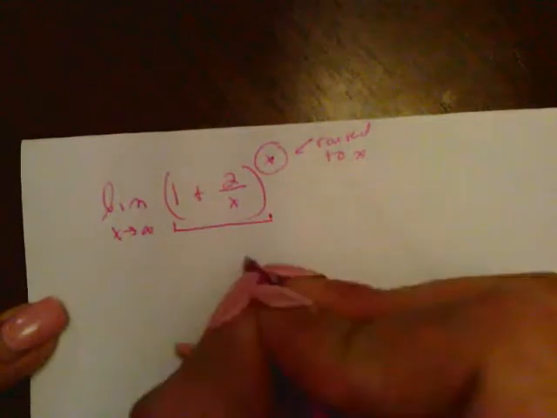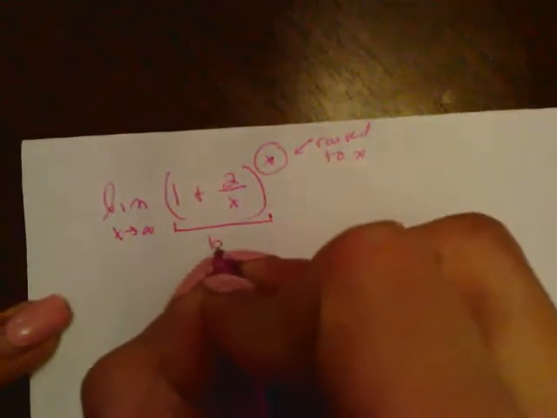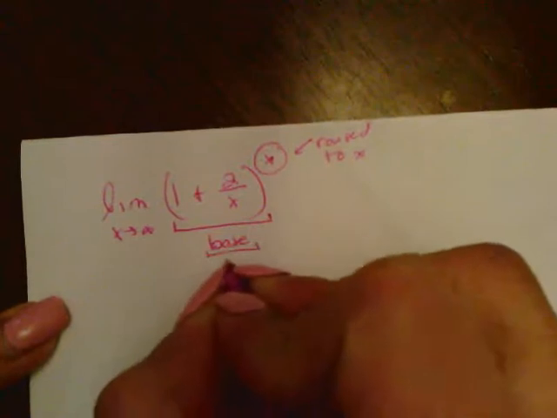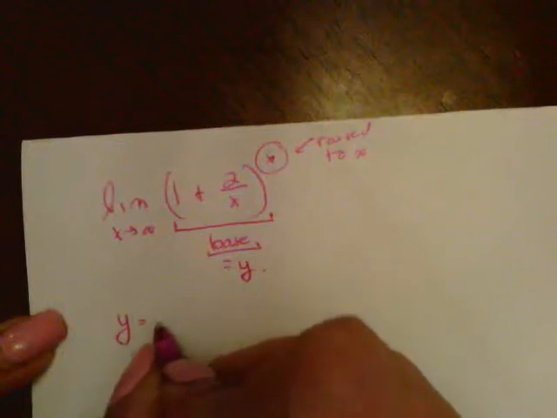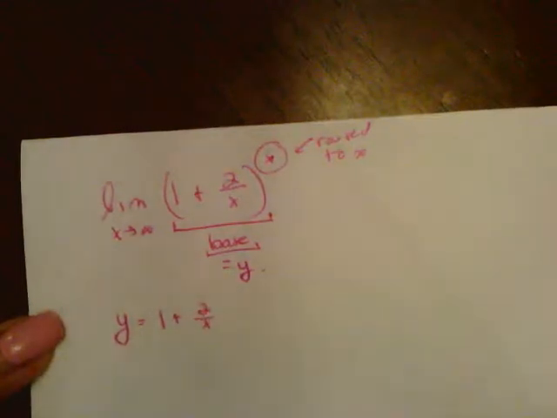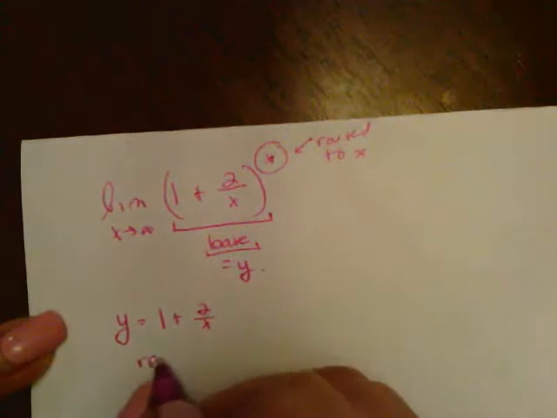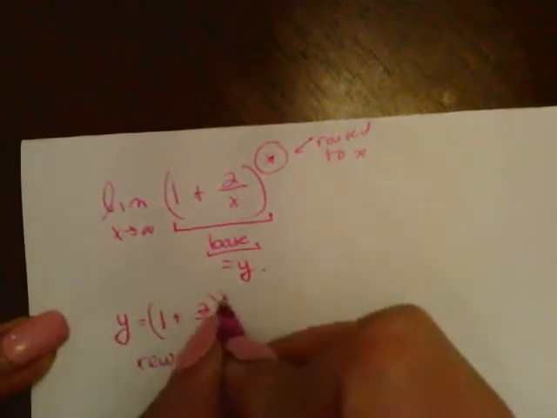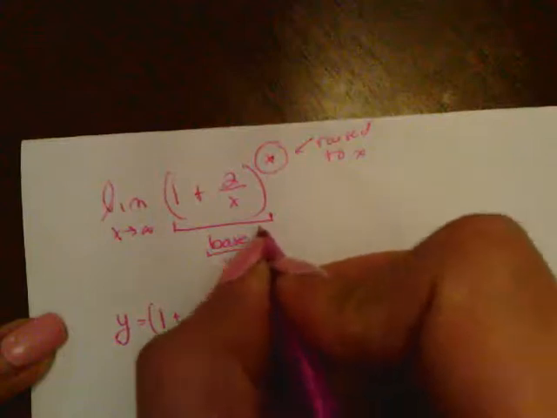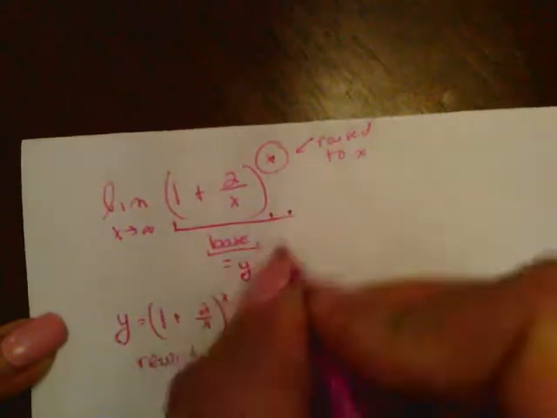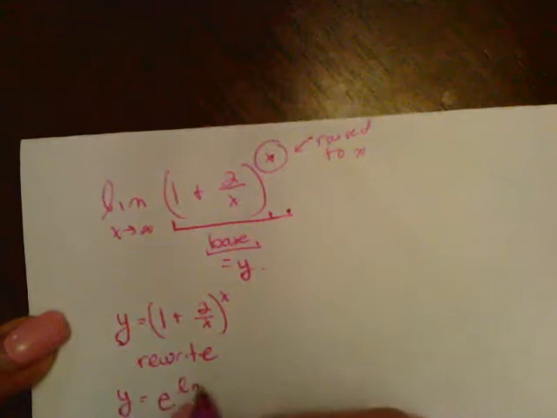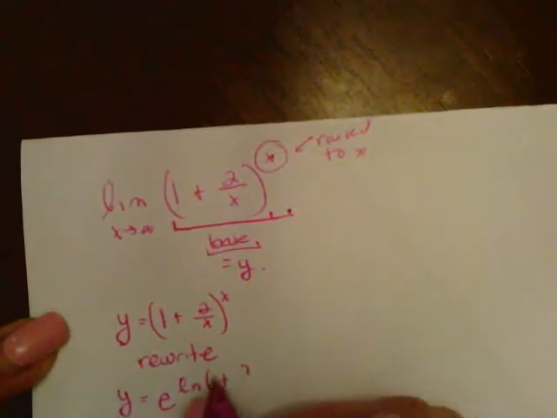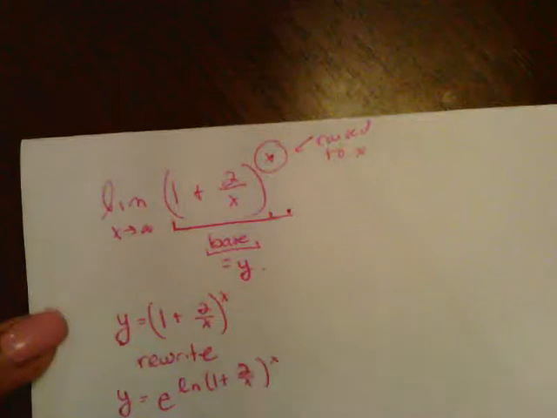So what we do is we take our base and we let this base equal y. So the idea is that if y is equal to 1 + 2/x, then we can rewrite our base to the x. So we take our base, or our function, and we call it y. So we rewrite this as y equals e to the ln of (1 + 2/x)^x.